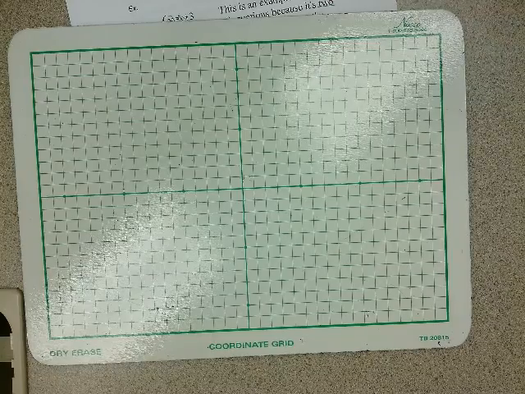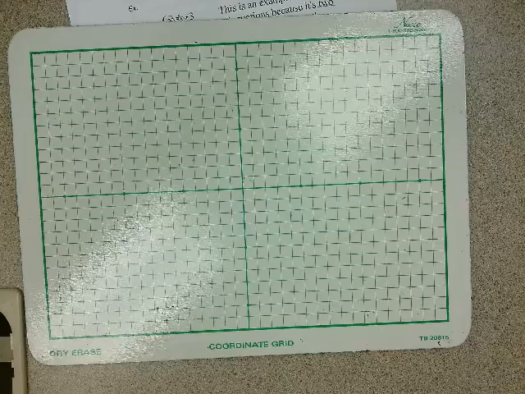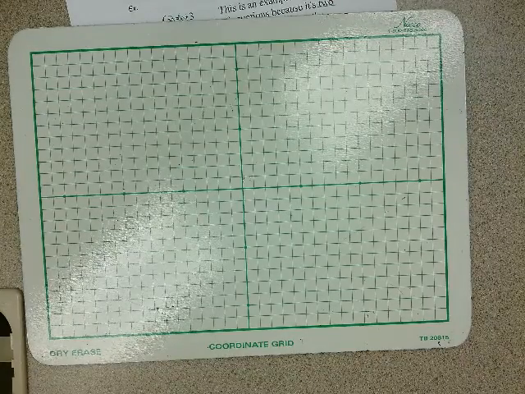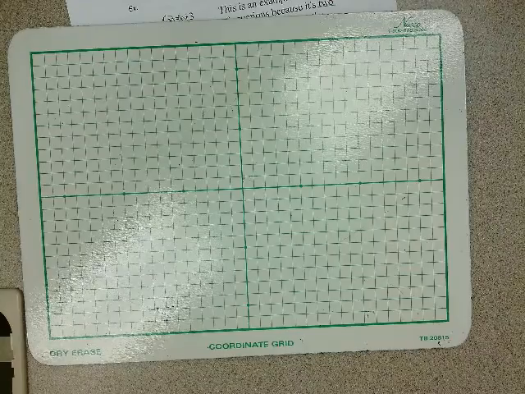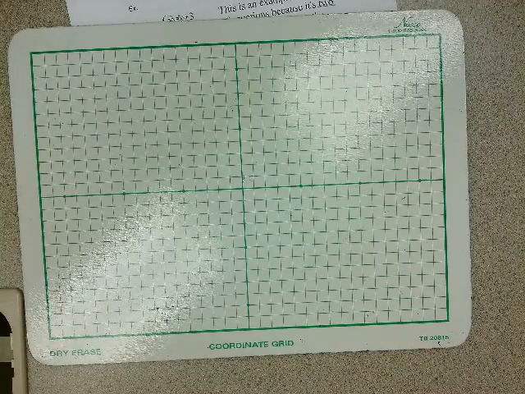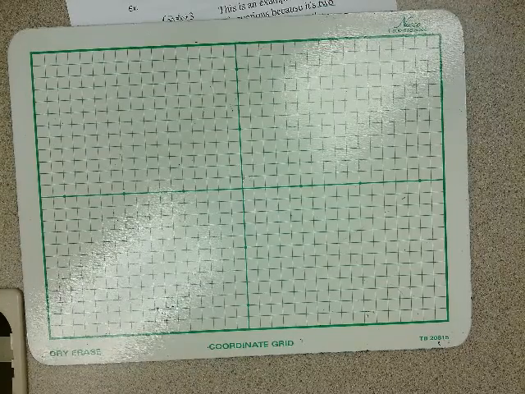Alright, I want you to check your partner's board. If you have the same graphs, I want you to give them an air high five. Because COVID. Air five. Alright, check with Becca, see if y'all have the same. Air high five.